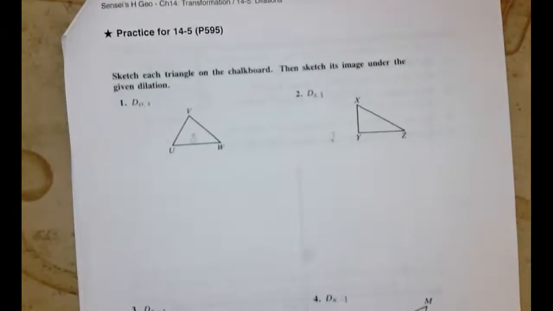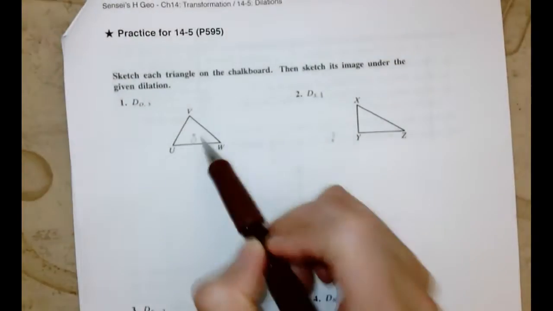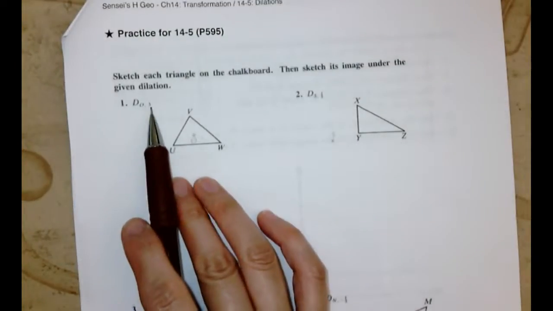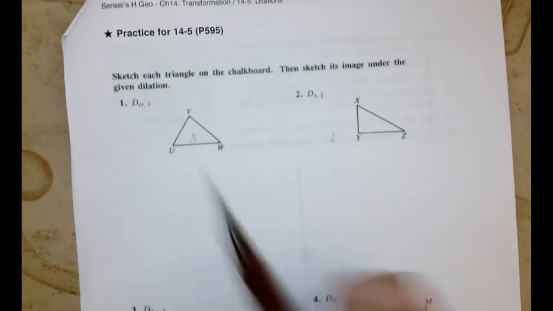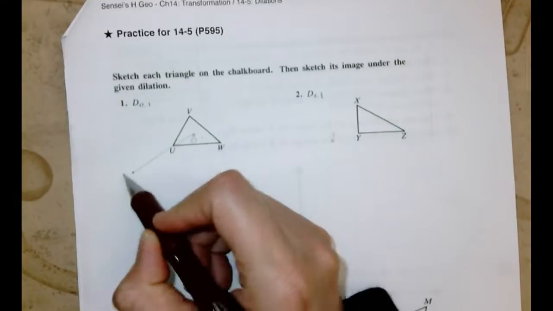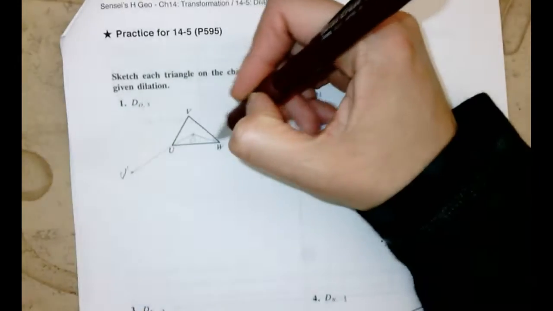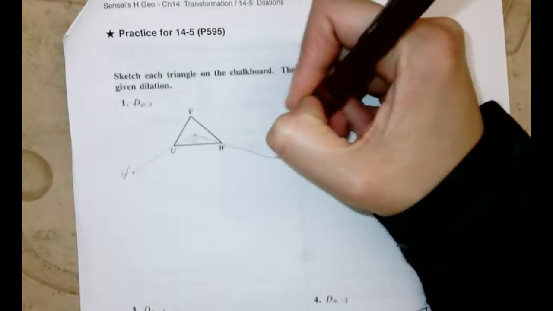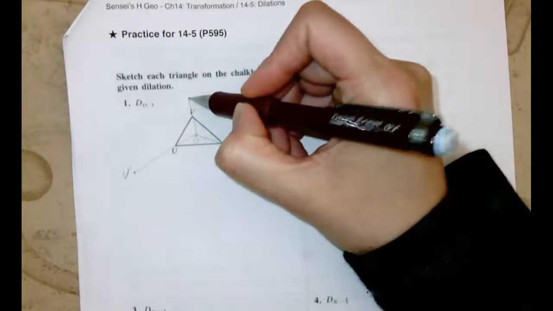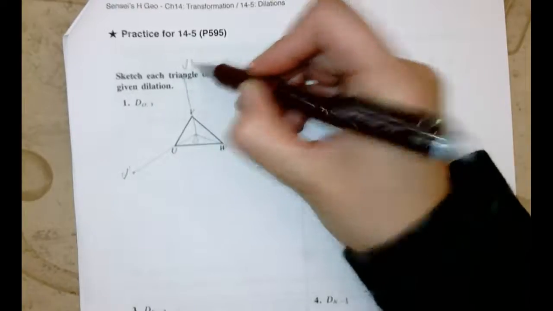Alright, practice. Sketch each triangle on the chalkboard, you can just do it right here, and sketch the image under the given dilation. So this is a dilation of 3 times from center O. So you're gonna go 3 times this distance. 1, 2, 3, U dash. 1, 2, 3, W dash. 1, 2, 3, V dash.